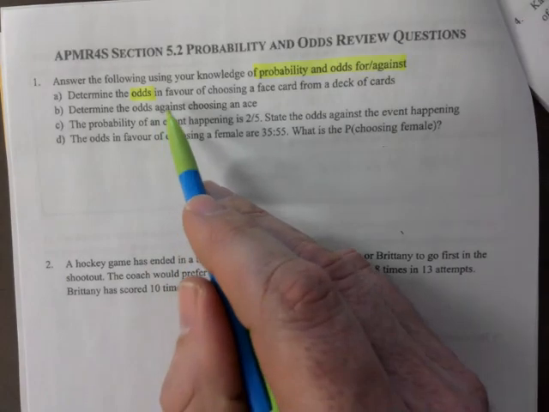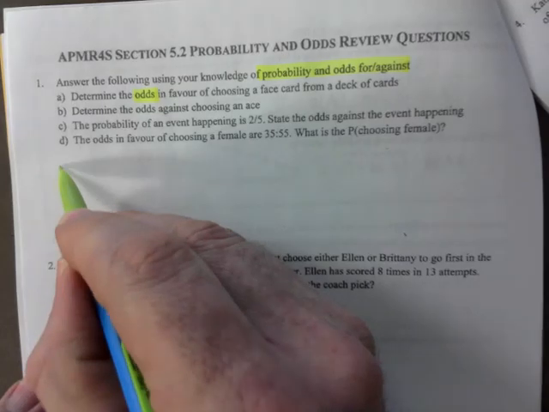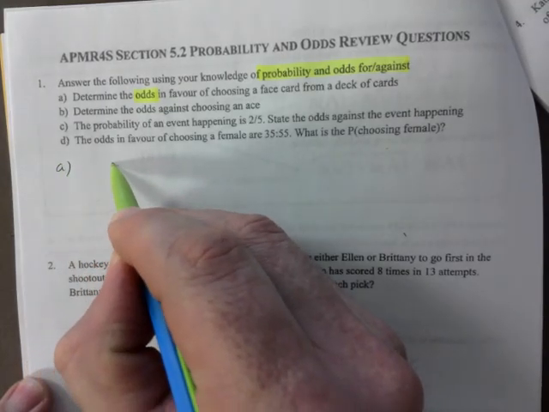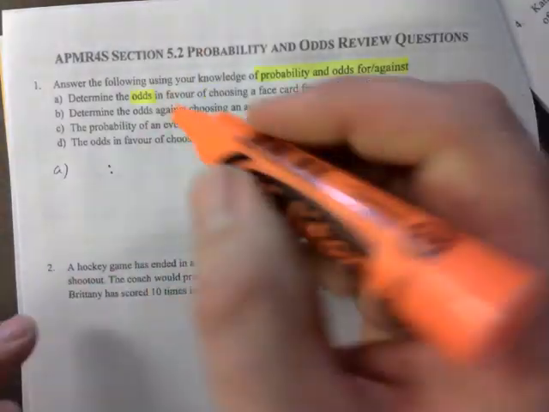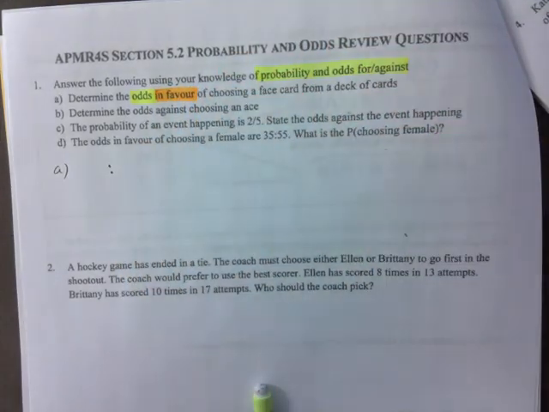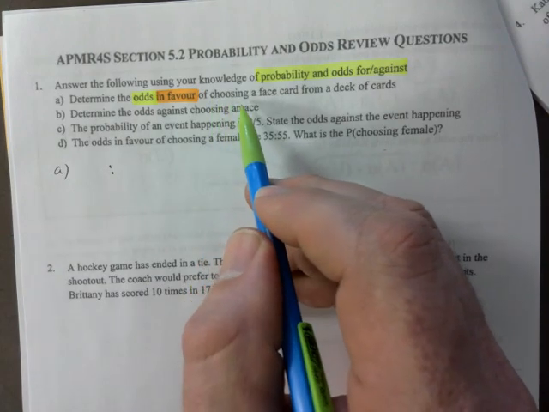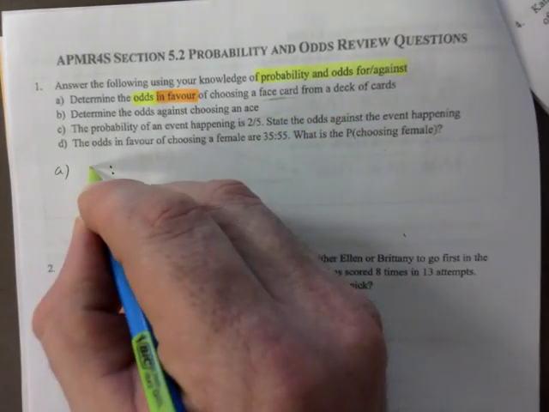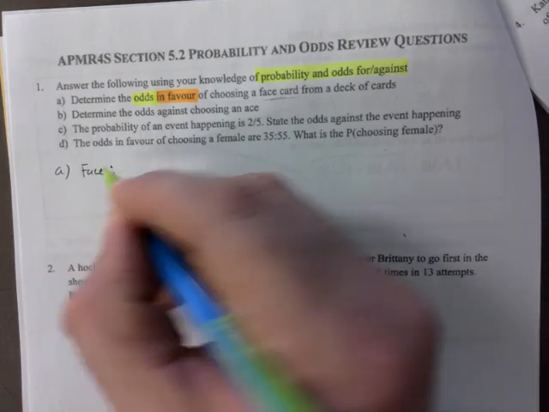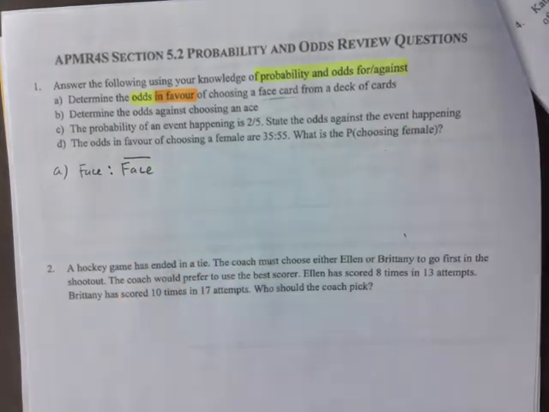Okay. Determine the odds in favor of choosing a face card from a deck of cards. So let's do A right here. You got to be careful. Odds in favor. So they always go together. It will be either odds in favor or odds against. If it says odds in favor, you got to think of what's the event we're talking about here. What are we after? A face card, correct? So that means that my face cards will go here, and here we will have anything that is not a face card.